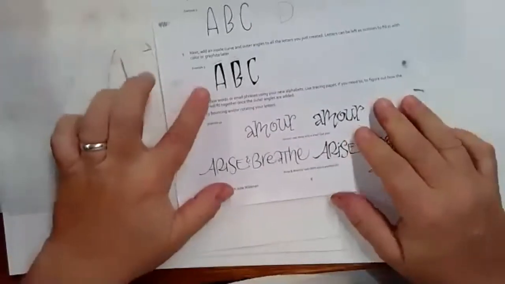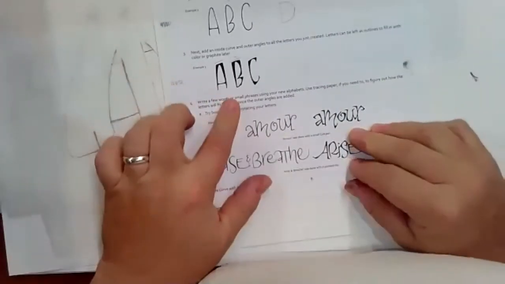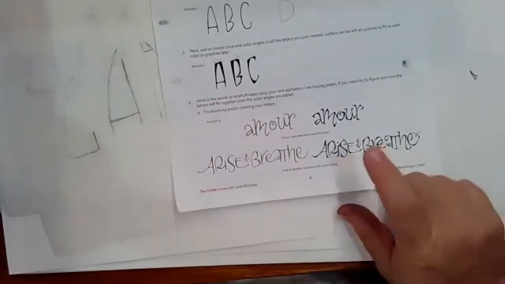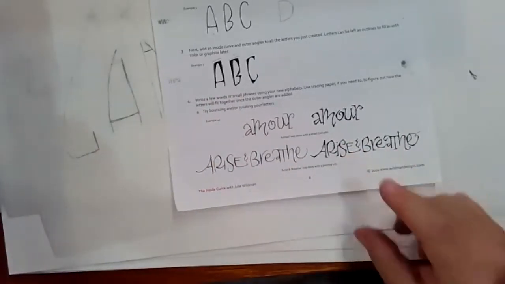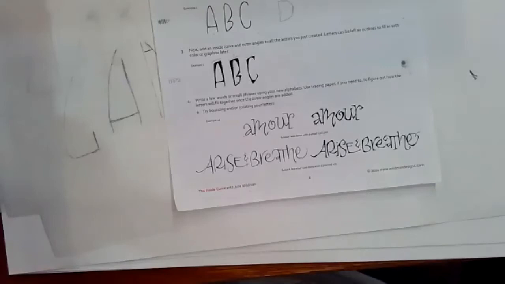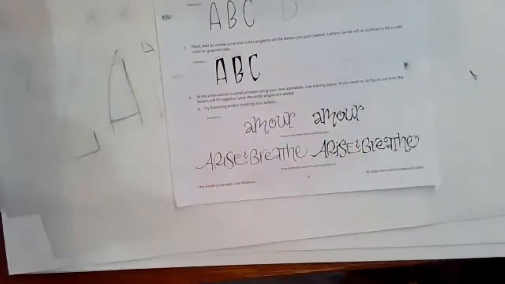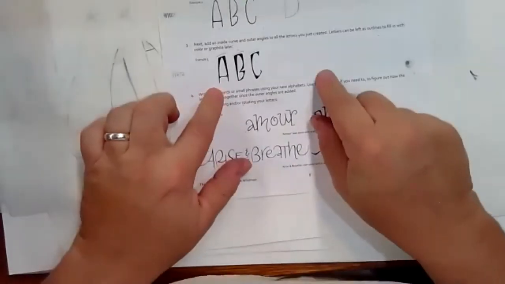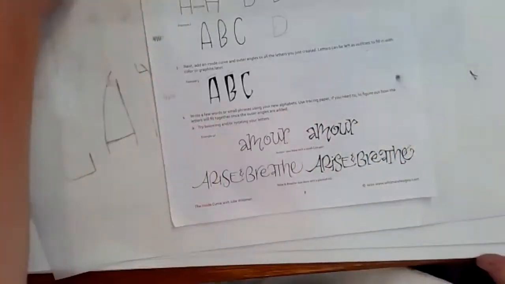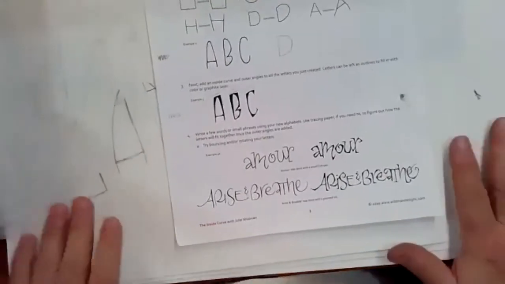And you can choose whatever word you want. But what we're going to do now is add exercise number 3. We're going to add an inside curve and an outer angle to all the letters you just created, okay? You can leave them as outlines or fill them in right now with color or graphite or black. Later, we're going to try these on the good paper and fill in with color. But you're going to create the inner curve and outer angle on your alphabet now, okay?